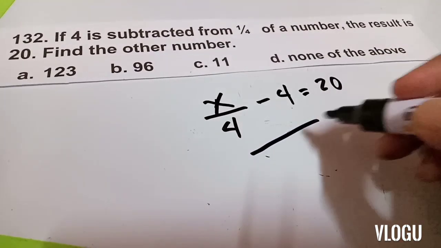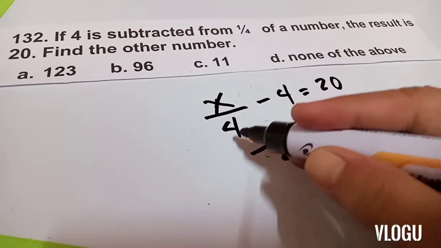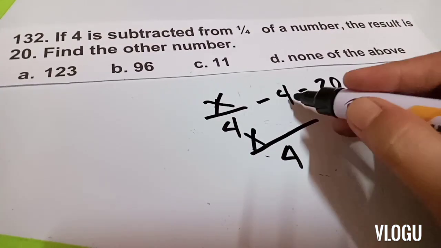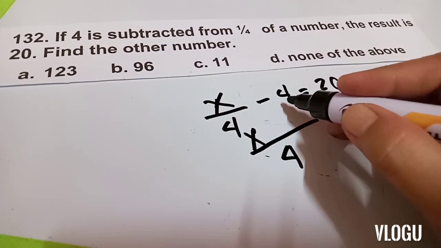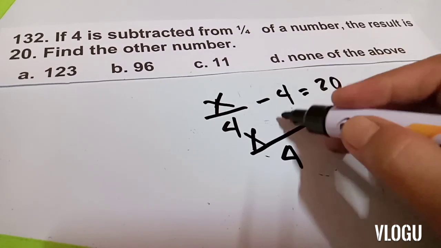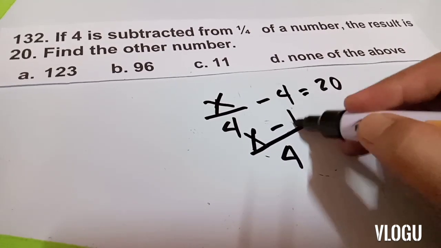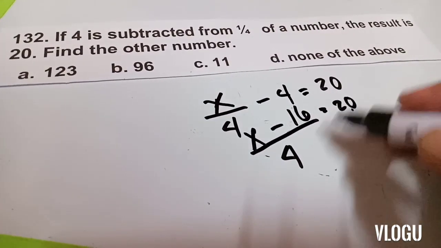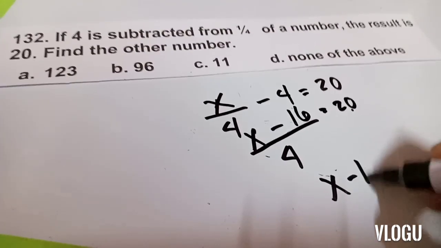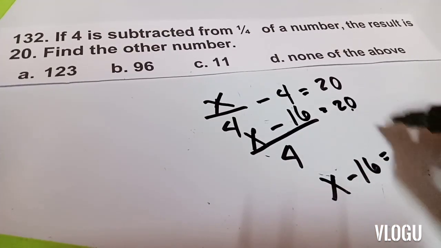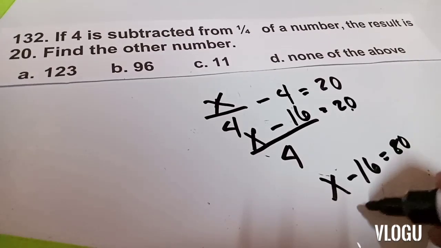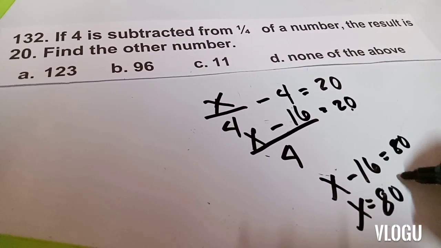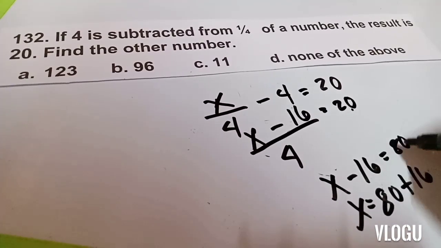So, let's proceed to the LCD. 4 divided by 4 is 1. 1 times x is x. 4 divided by 1 will be 4. And then 4 times 4 will become 16, equal to 20. So, automatically cross multiply: x minus 16. 4 times 20 will become 80. And then x will be 80 plus 16. Transpose.